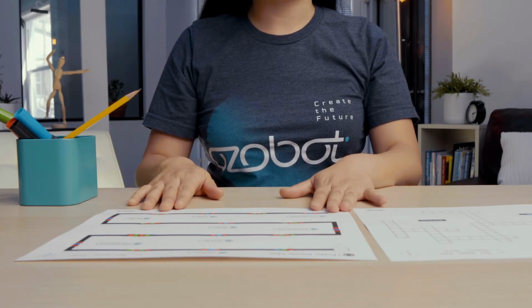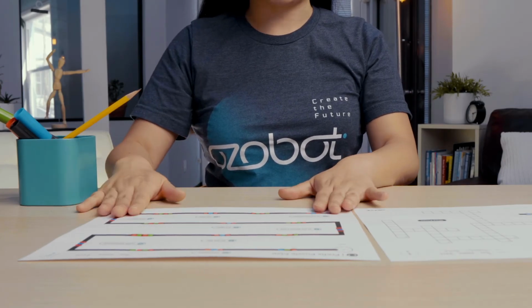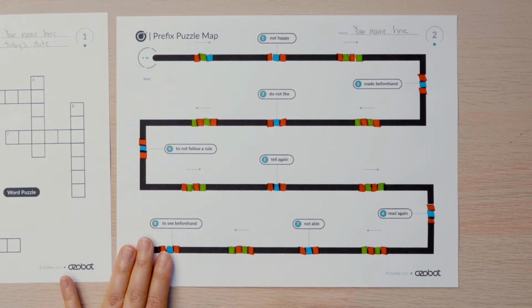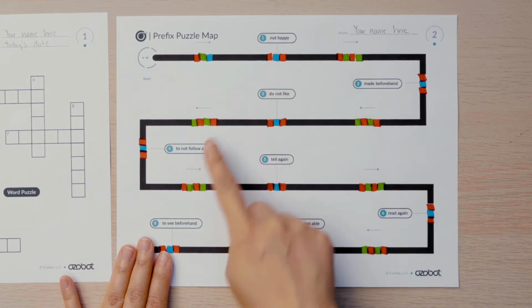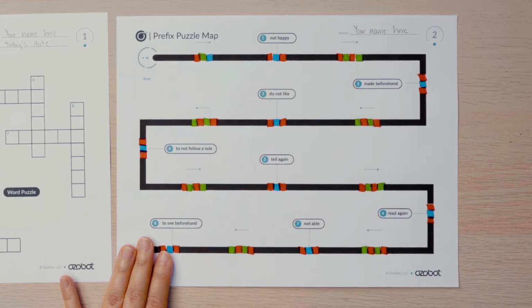Before you can play, you need to complete the prefix puzzle map. The map has one path with 8 different definitions throughout. Ozobot is going to follow the lines on the map to move to each definition and follow color codes to run on a timer between each definition so you have time to read the definition aloud.